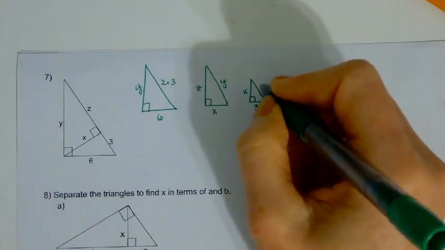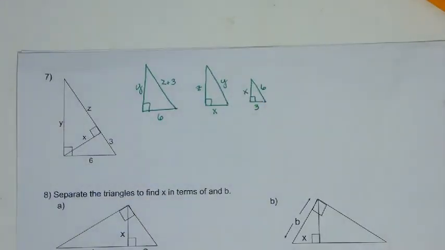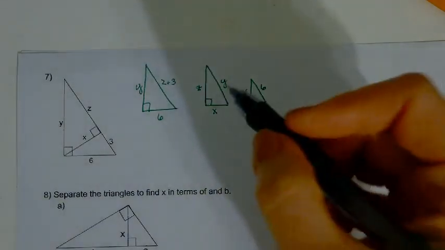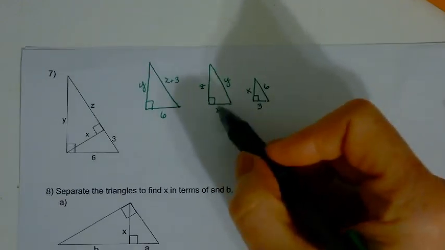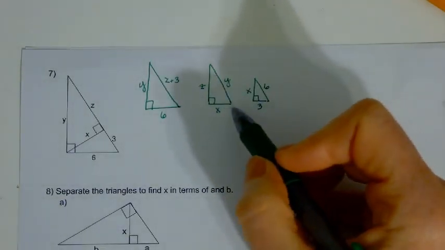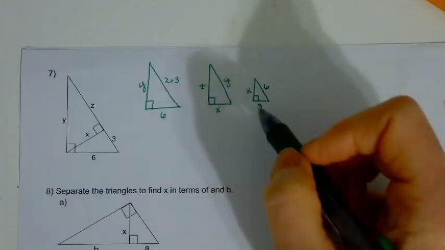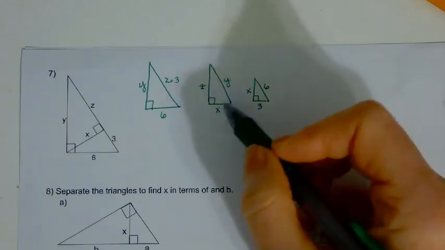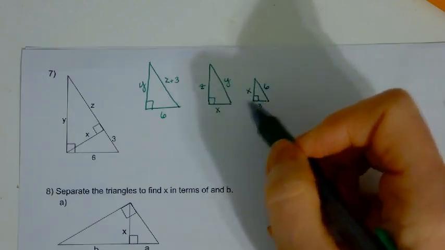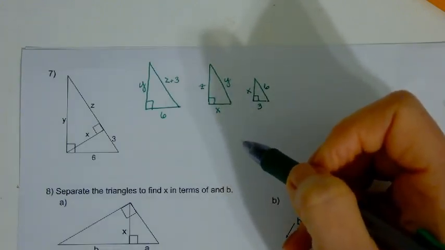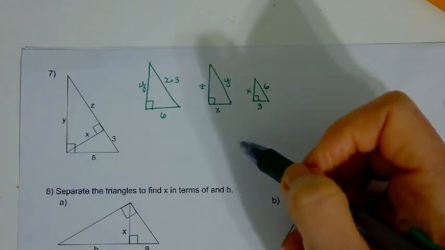So if we're going to solve for X, I don't see a ratio, X to Y as X is to 6. In this triangle, X doesn't have a number we can compare it to, so we have too many variables. X is to Y, for instance, as 3 is to 6. That's not going to work. We have 2 different variables. Can we do Y first? No. Can we do Z first?